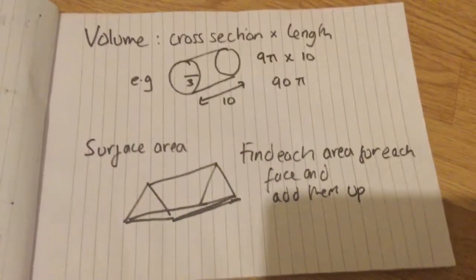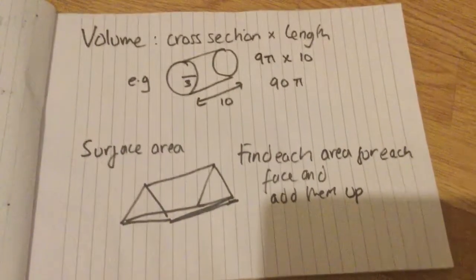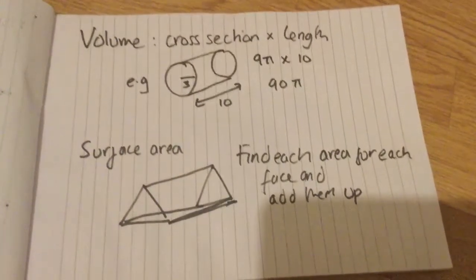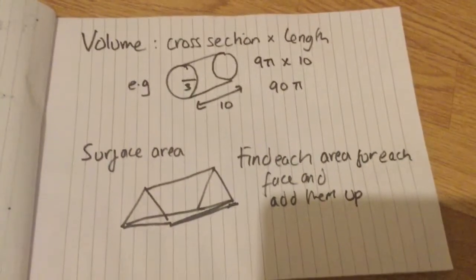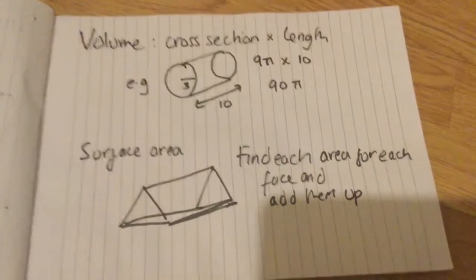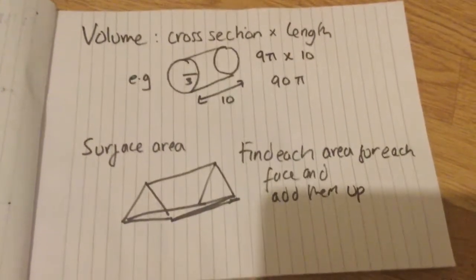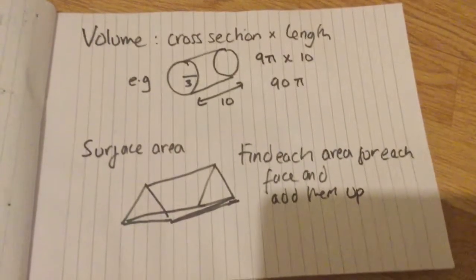So it's pretty simple. Then you've got surface area, and that one's a bit harder. You just need to find every single face's area. So there are 2 triangles that are the same, then you've got 3 rectangles that make the shape, and you just add them together. That's not harder, because all of this is just sums, but it's considerably more tiresome, and I've seen it come up, so that's how you do it.